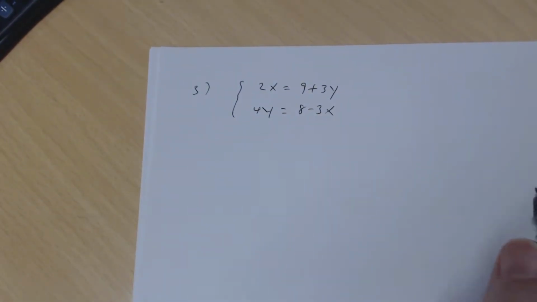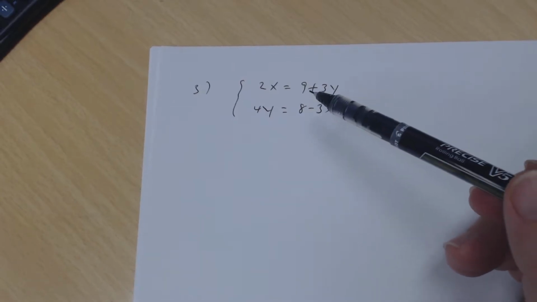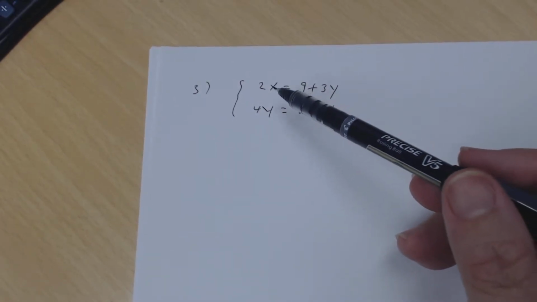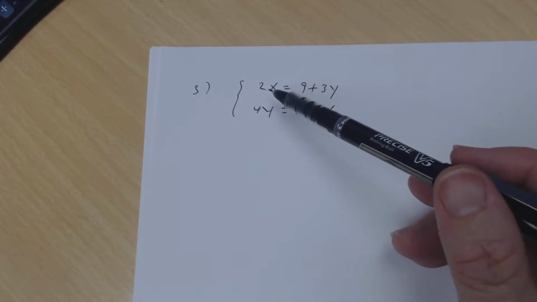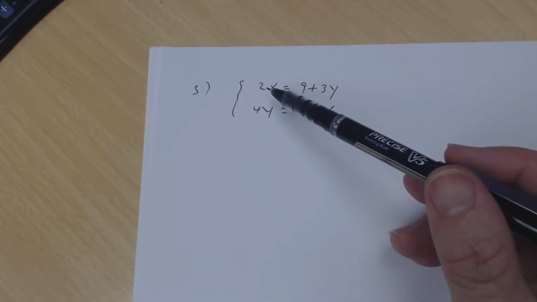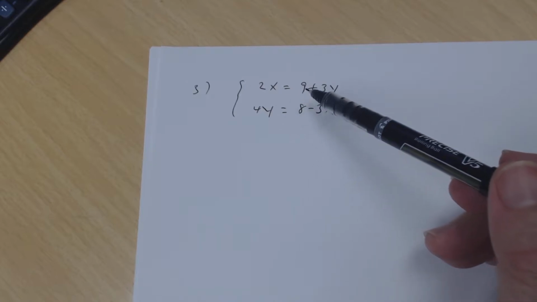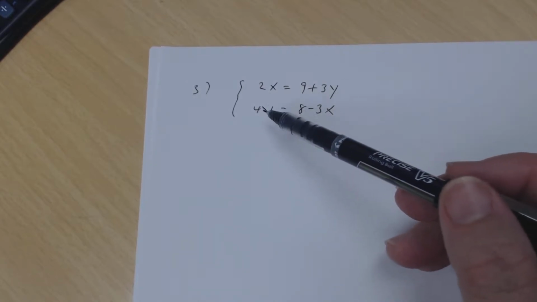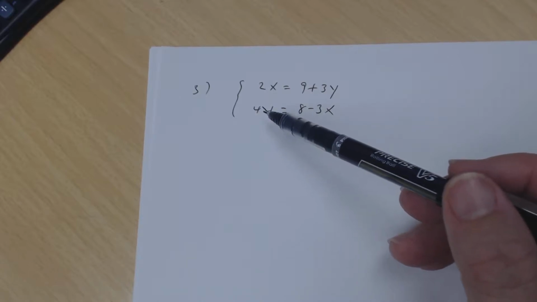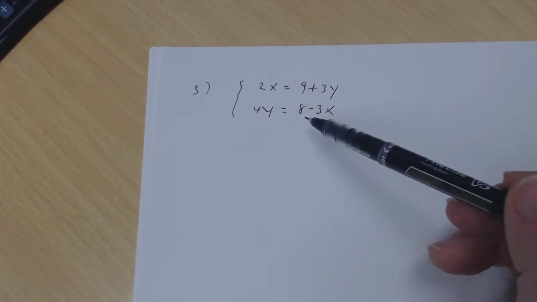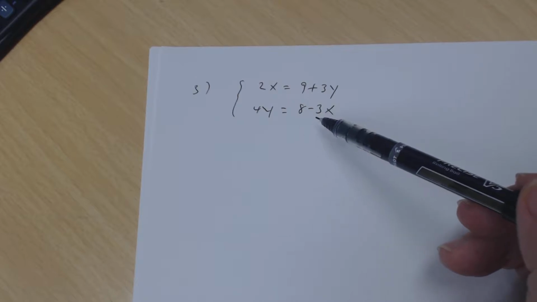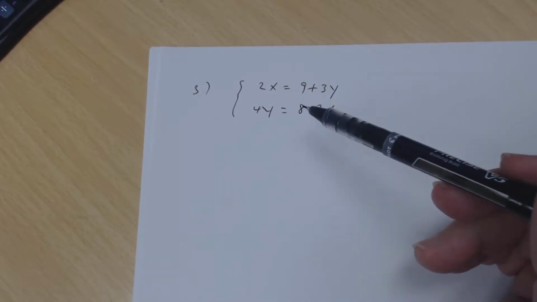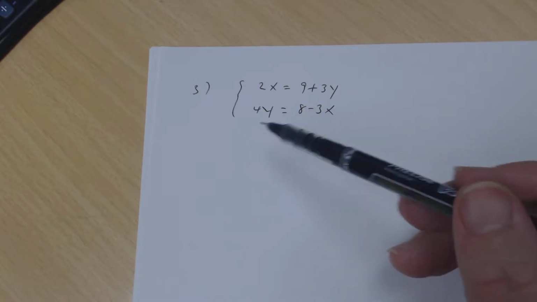Now, again, I would not use substitution here because you might say, well, I can get x by itself just by, in this case, dividing both sides by 2. Yes, you can, but you'd have 9 halves and 3 halves, so you'd have a fraction. And the same thing with y. I can get y by itself just by dividing both sides by 4. 8 divided by 4 is 2, but your fraction would be negative 3/4. So again, you don't want to do that. So the best thing to do is use the addition method.